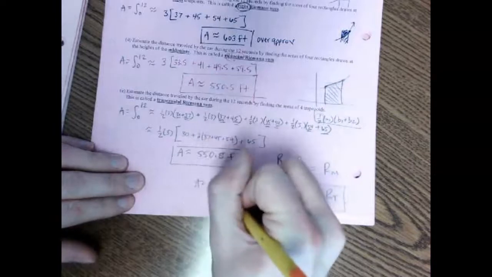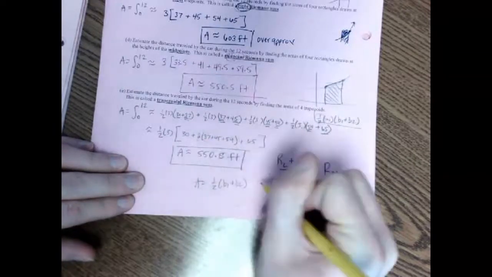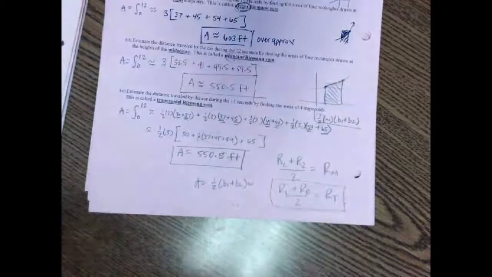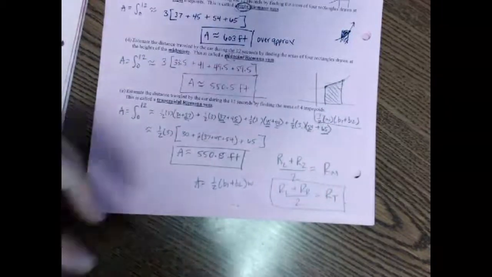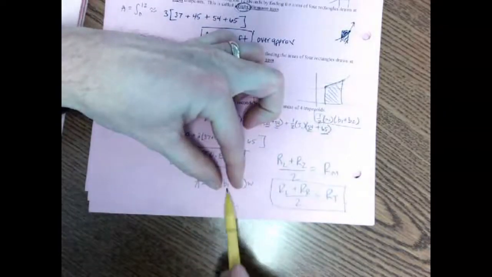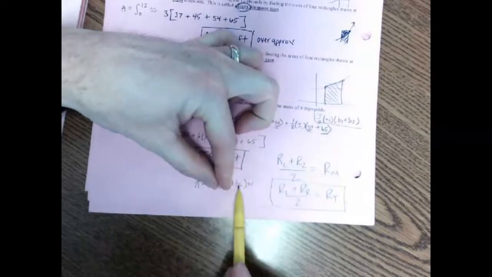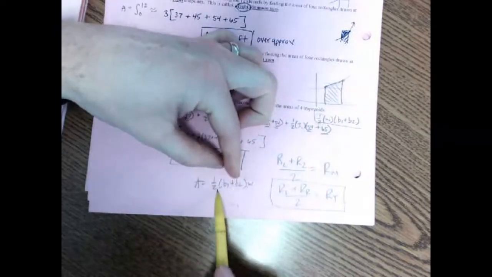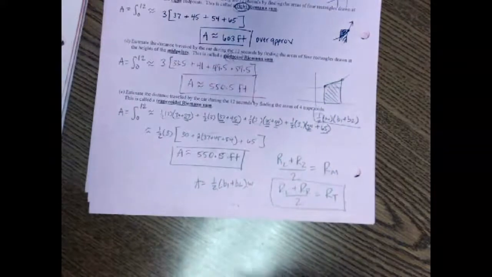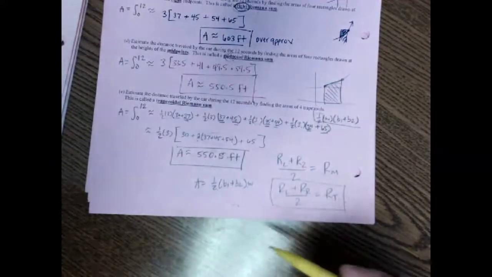Because remember, the area of a trapezoid is 1/2 base 1 plus base 2 times your height or times your width. The area of a trapezoid is, if you take the average of that first rectangle, and then you take that second rectangle, if you add them and divide it by 2, a trapezoid is the average of two rectangles, right? 100% of the time, every single time. That will work. Now, it has to be the same intervals.